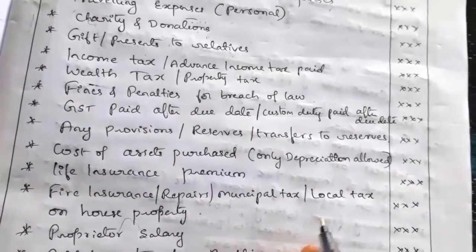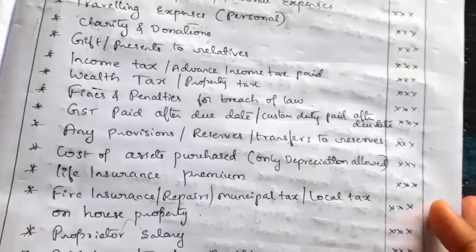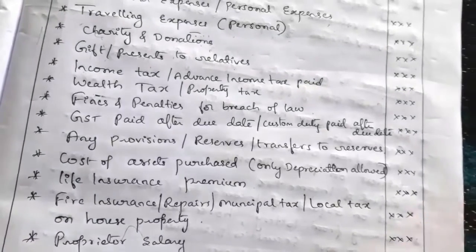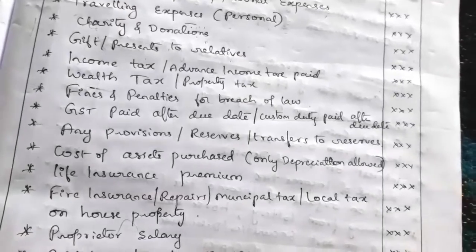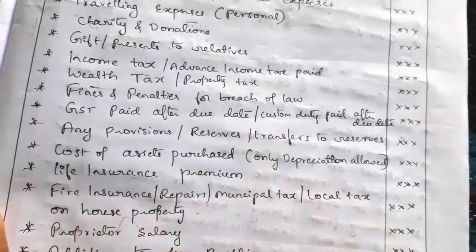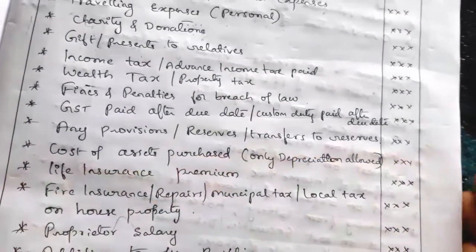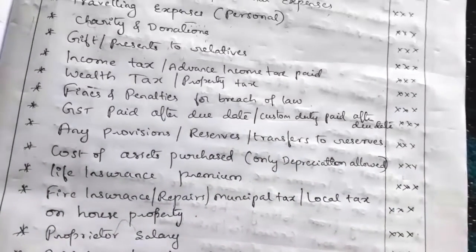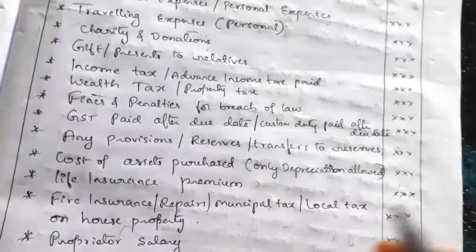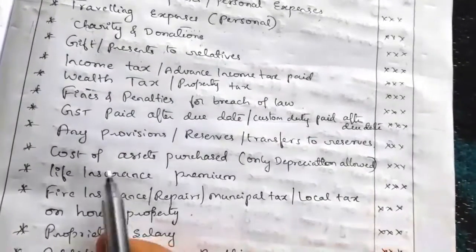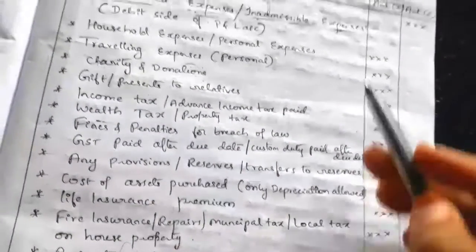Then cost of asset purchased. In the profit and loss account we have to record only revenue nature expenses. Cost of asset is capital in nature. So if there is any purchase of asset, it should not be recorded on the debit side of the profit and loss account. We can record only the depreciation, but the asset value should be disallowed.